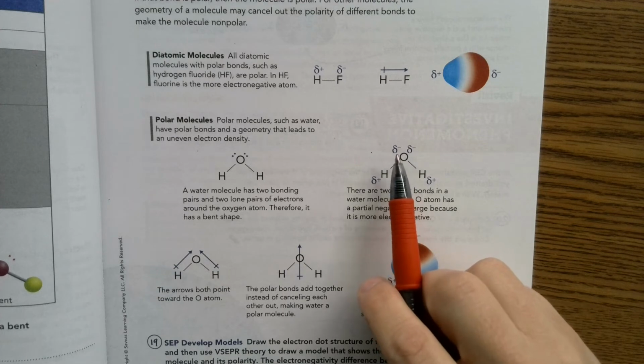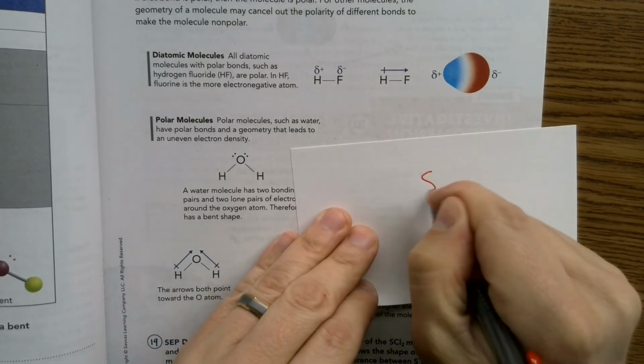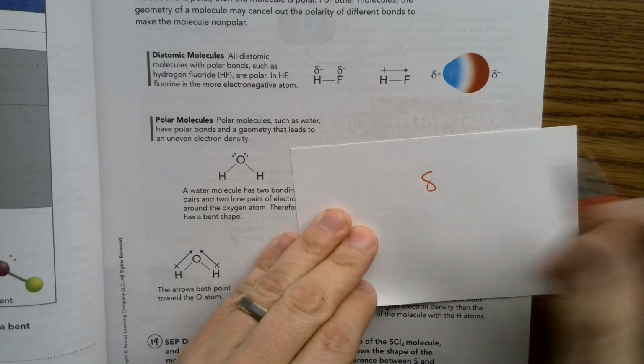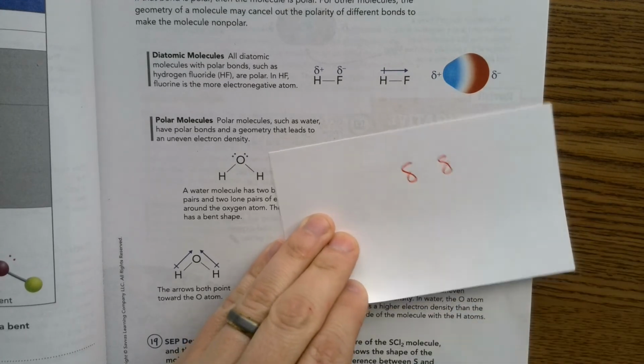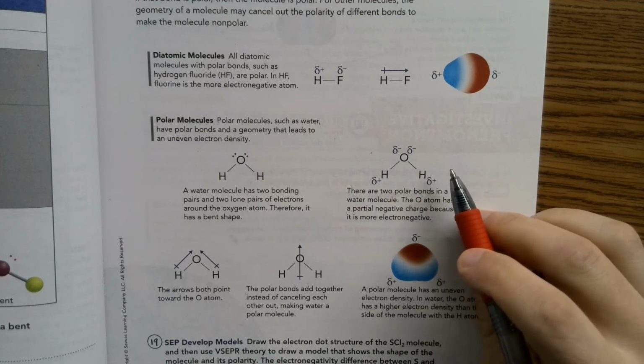All right, and if you notice, there's this little symbol here. We draw it like this. It kind of loops around like that, almost completing a figure 8. Right? That means partial. So this is partially negative and this is partially positive.